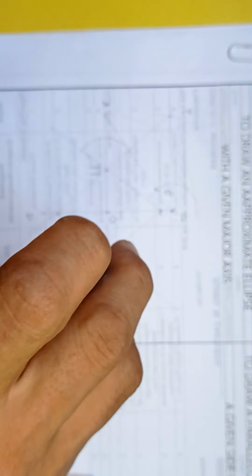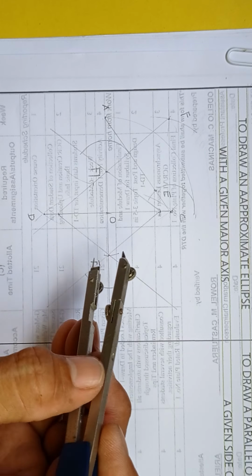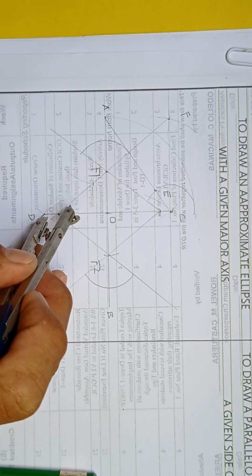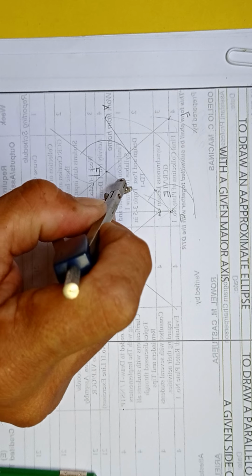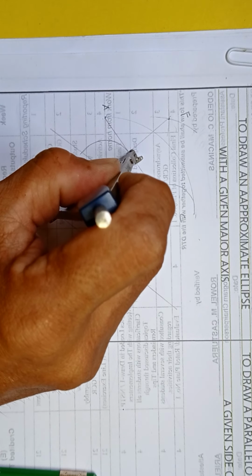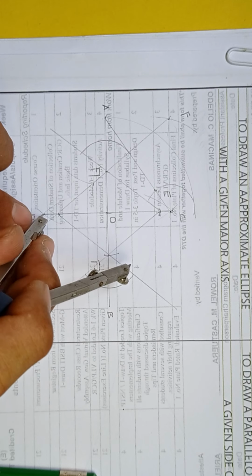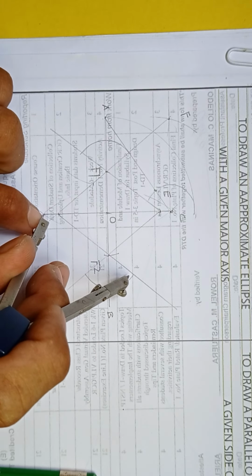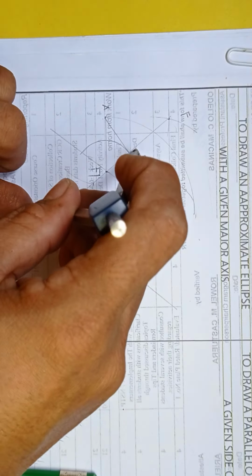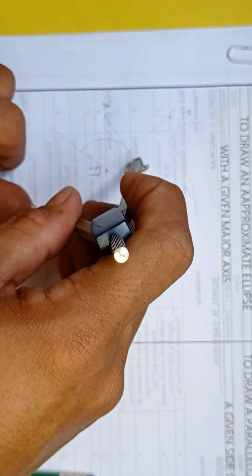Okay. So by using this point D as your center, adjust the compass towards this small arc and countercheck it on the right. Then connect it.